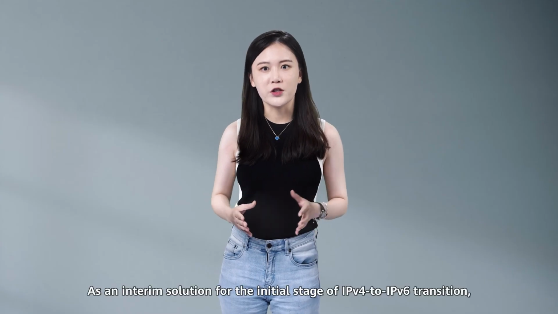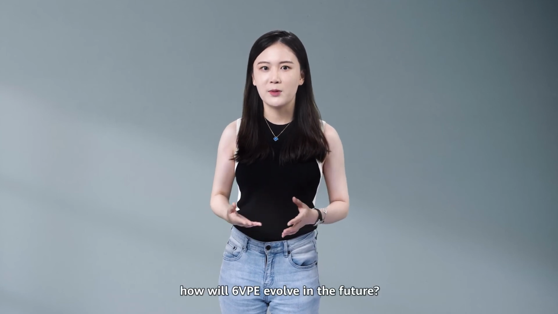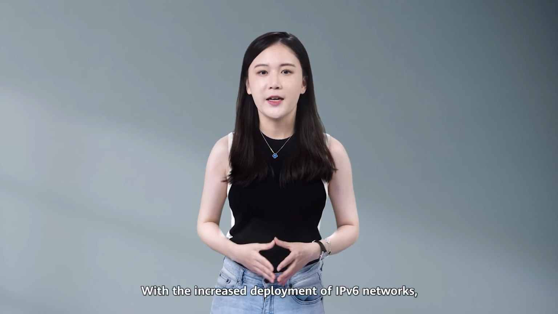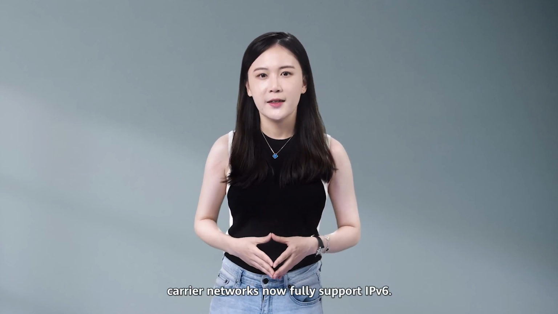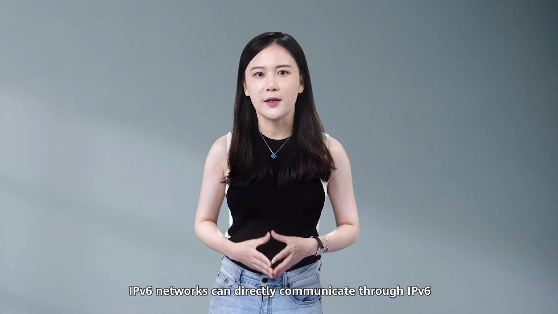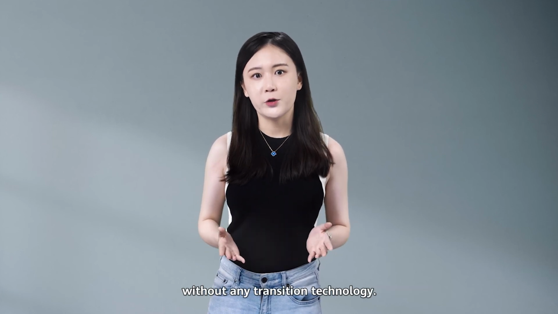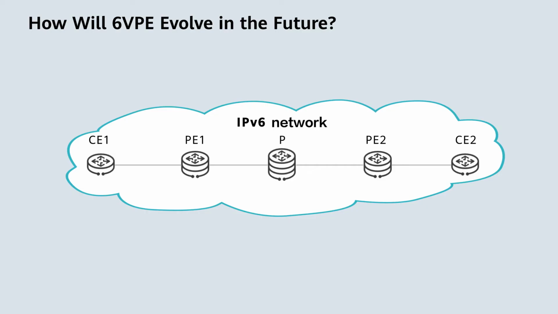As an interim solution for the initial stage of IPv4 to IPv6 transition, how will 6VPE evolve in the future? With the increased deployment of IPv6 networks, carrier networks now fully support IPv6. IPv6 networks can directly communicate through IPv6 without any transition technology.